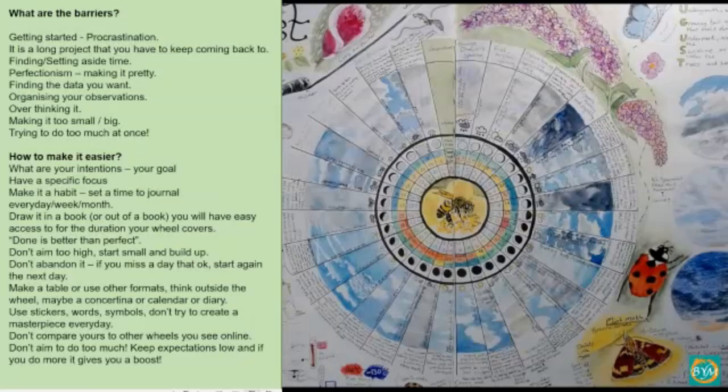Finding and setting aside time is always a thing. So if you're going to make a daily phenology wheel, you've got to put something on every single day. Do you have time to do that? How much time can you set aside to fill this in?